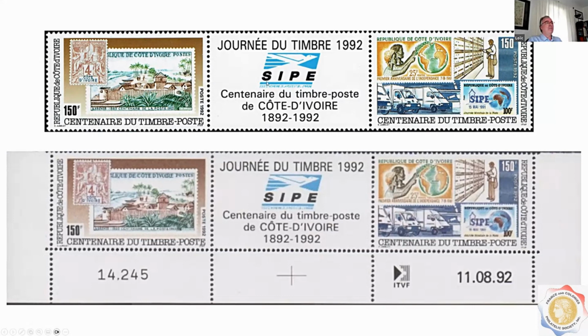So this is all CIP, or CIP is the Société Ivoirienne de la Poste et de l'Épargne. So it's like the savings and loan and post services society of Côte d'Ivoire. This one was issued in August 92.